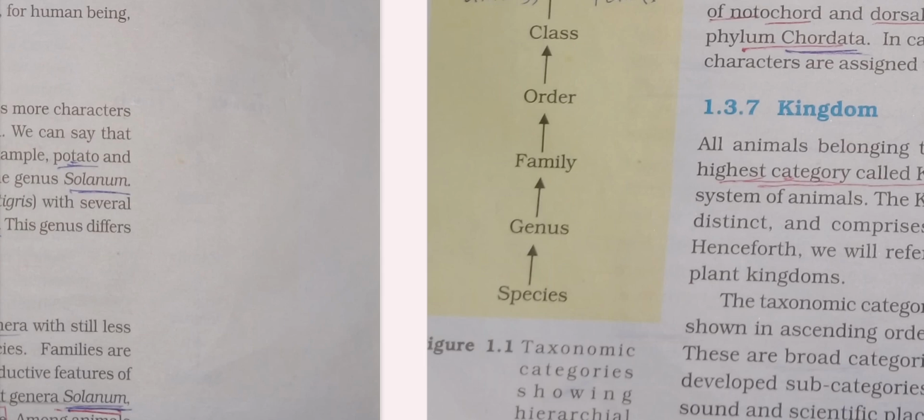And these sections combine into a class. Class 7, class 8. Then classes 6th, 7th, 8th combine into junior and 9th, 10th combine into senior. This combination is called the family. Then order. Order means what? Order means assembly. In the assembly all schools. Then class is the block level competition.